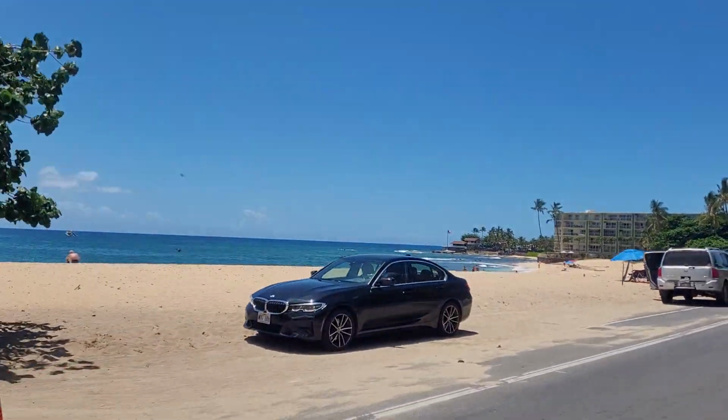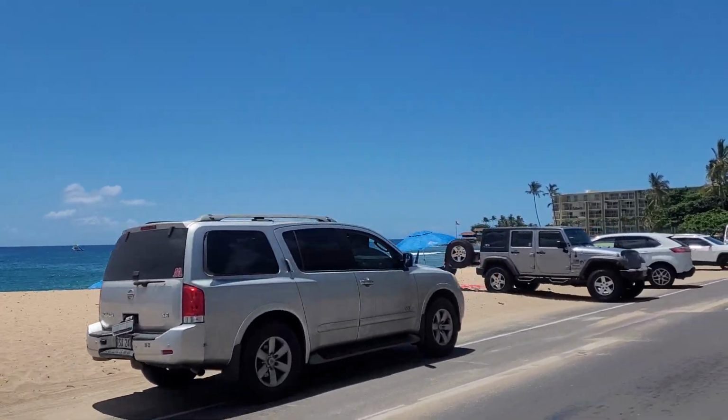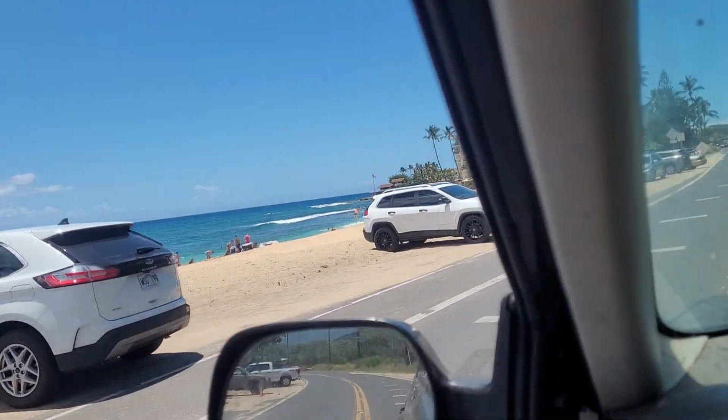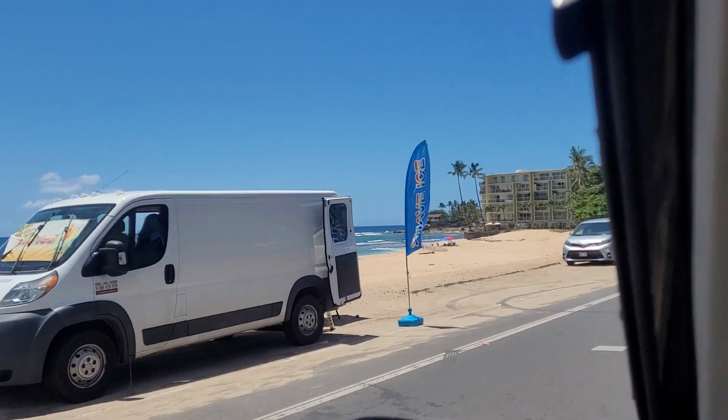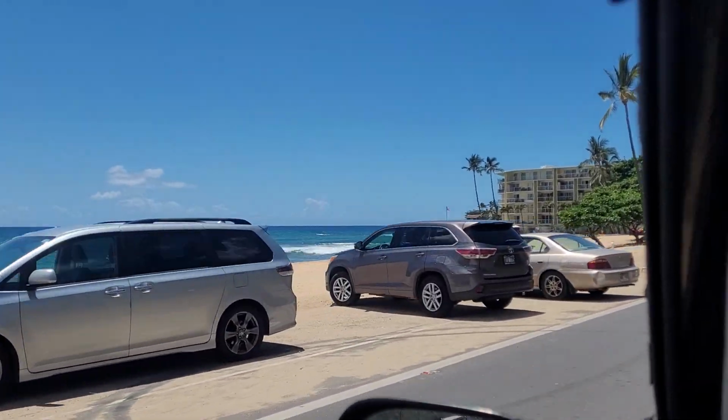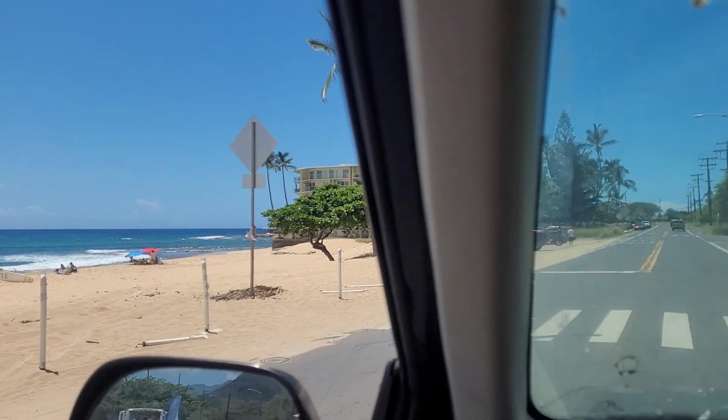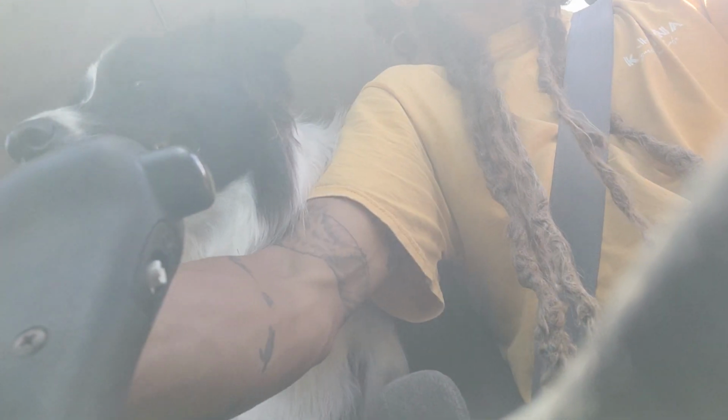Show you guys the view here. Alright. Home sweet home. I am blessed beyond imagination. Blessed. So getting to my destination here, so much glare.